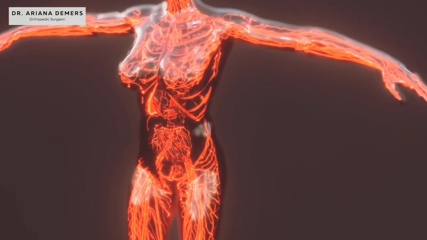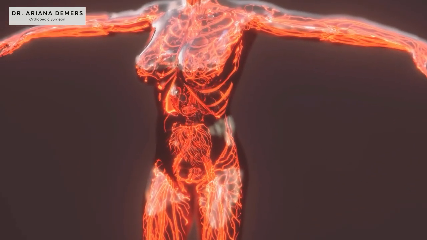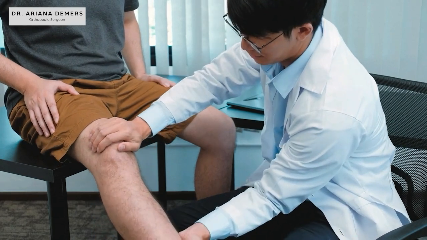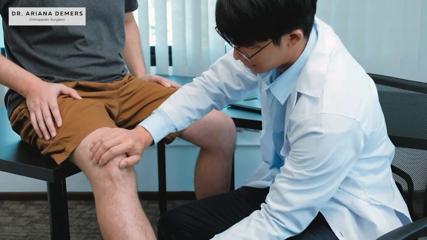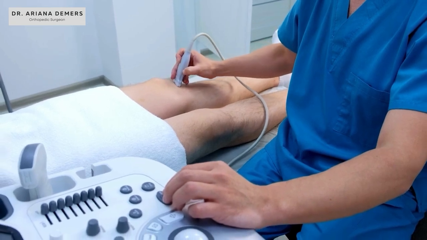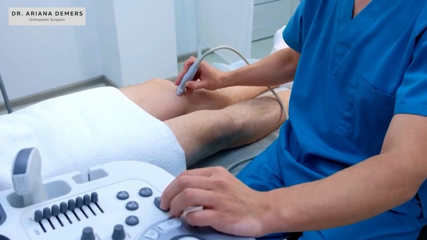Human anatomy is very variable, and it's always quite surprising to see what you think was one thing is another, and you can confirm for sure under ultrasound guidance.